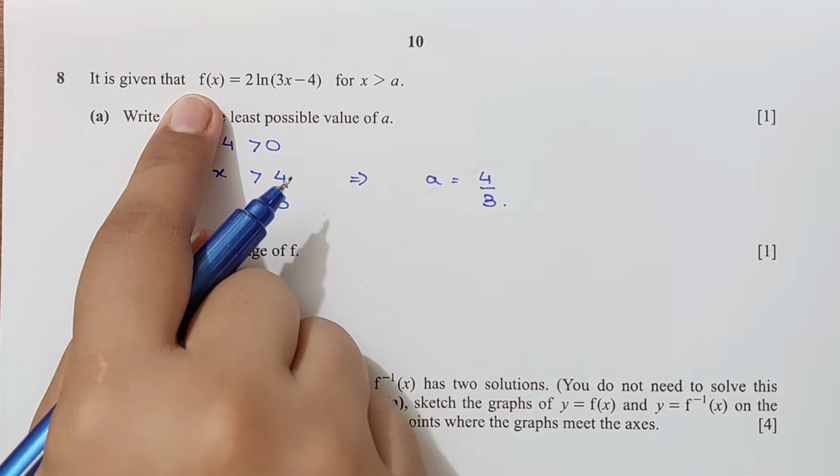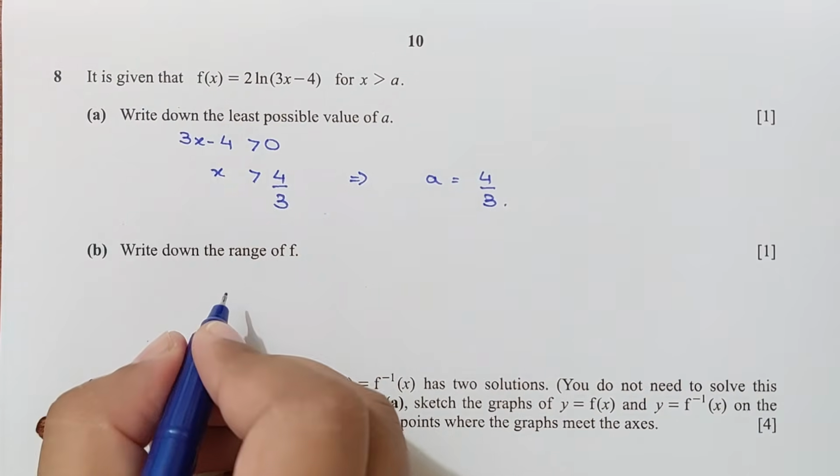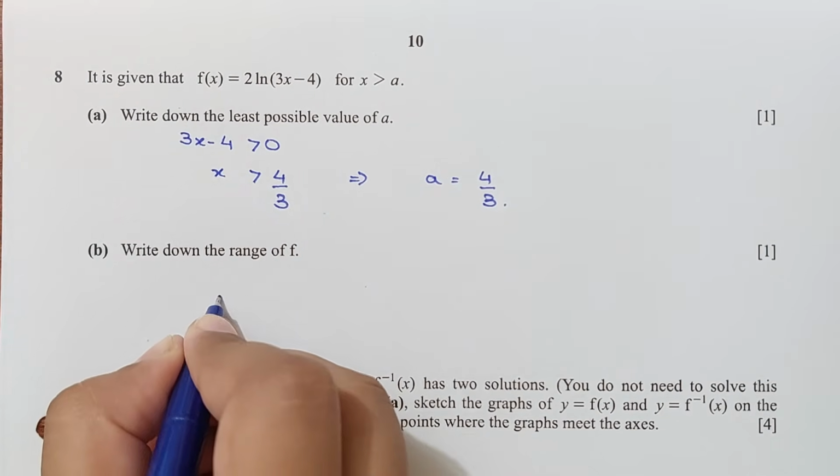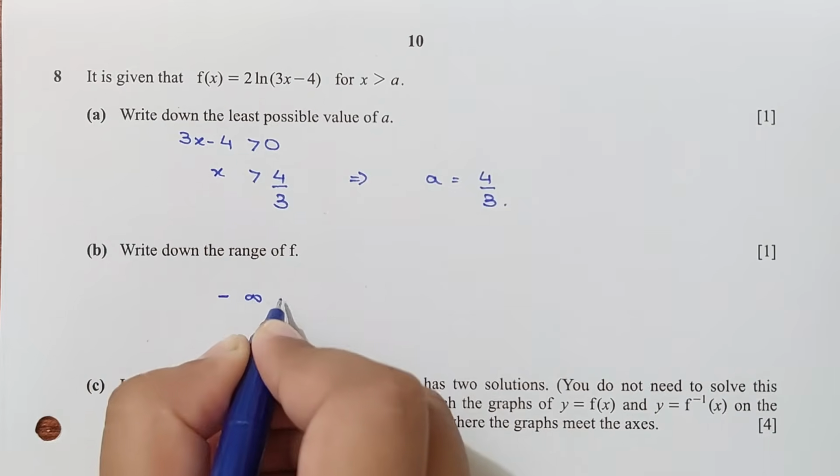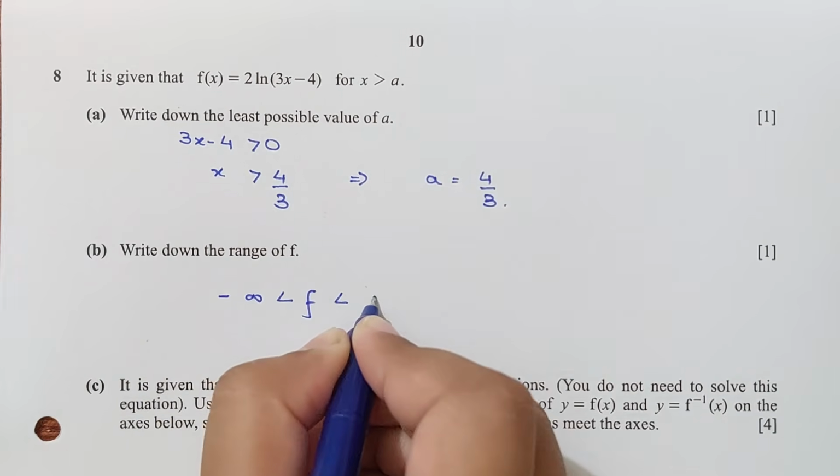Now for part B, write down the range of f. This is a logarithmic function. So the range of a logarithmic function is from minus infinity to plus infinity. Minus infinity is less than f is less than plus infinity.